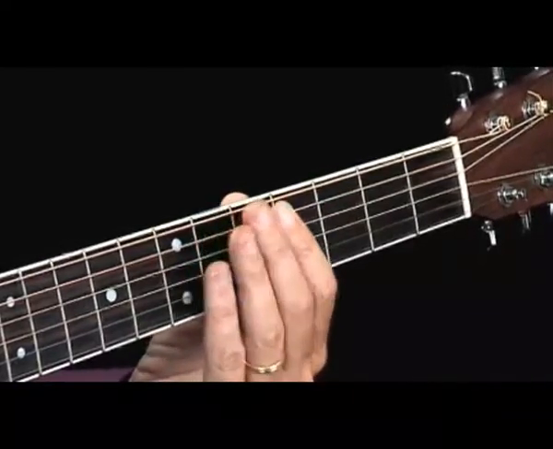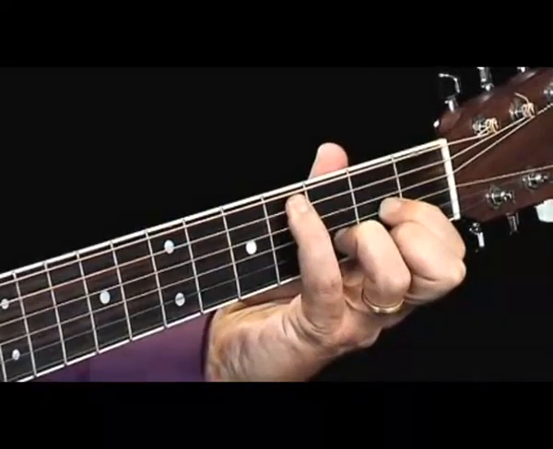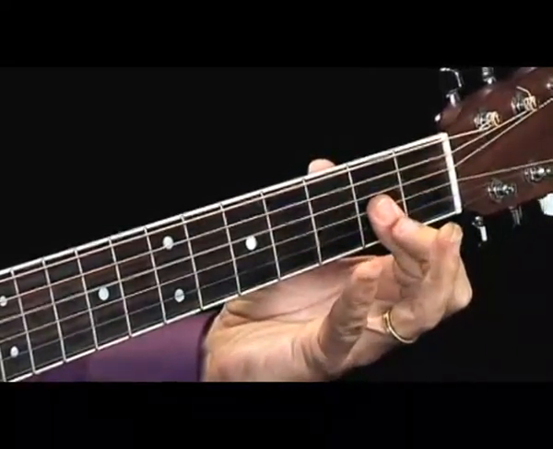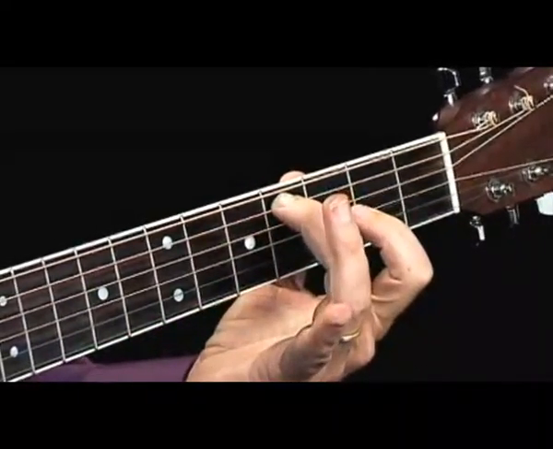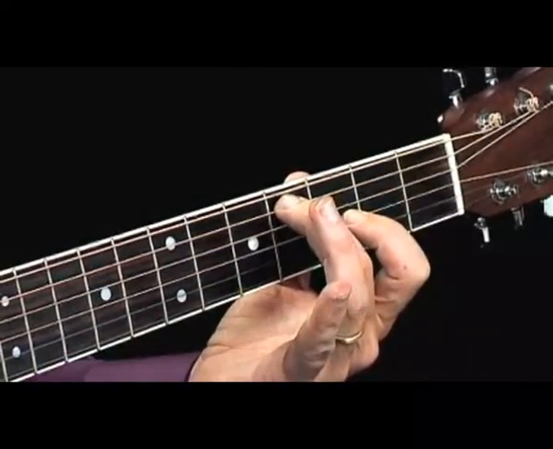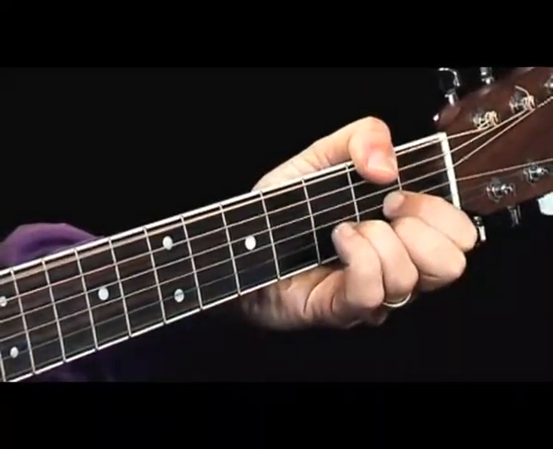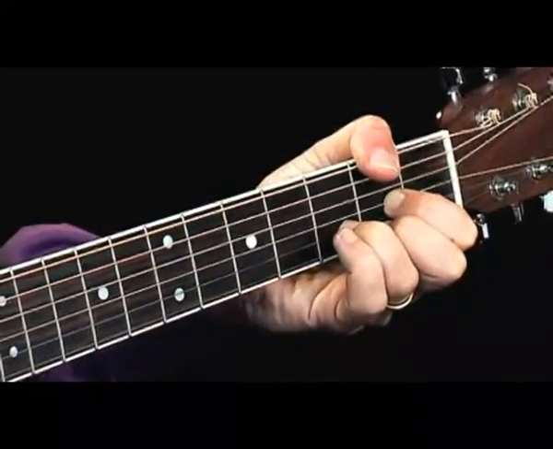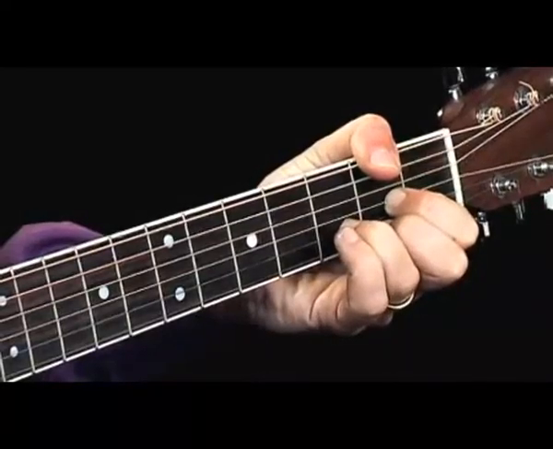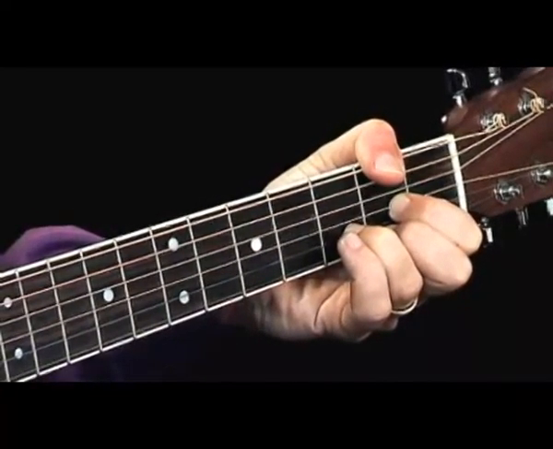In this one we've used a few inversions, the D over C sharp for instance, which is actually a D major 7th chord and has the 7th in the bass, which is a C sharp note. This is called the 3rd inversion of a chord. And we've seen the D over F sharp before, which is a D major chord with the major 3rd, the F sharp, of the chord in the bass, which makes it a 1st inversion.